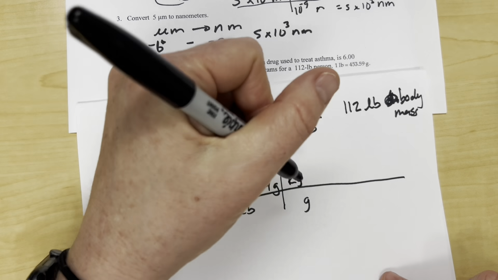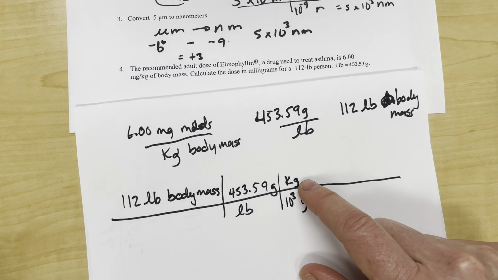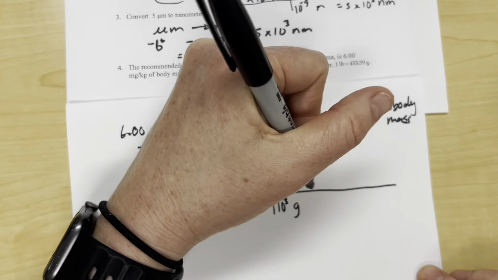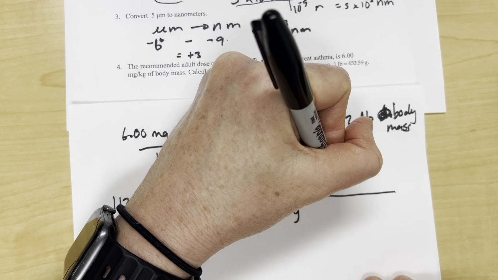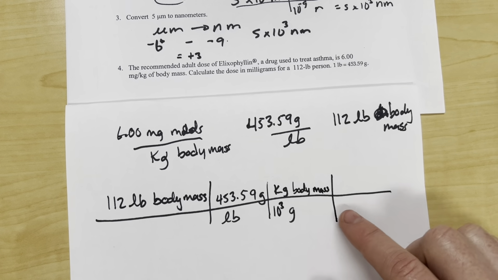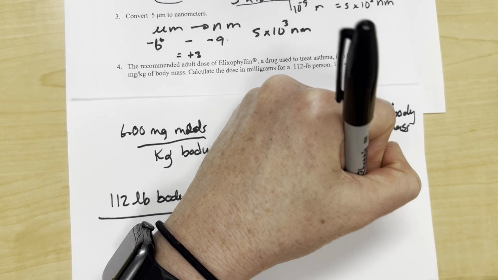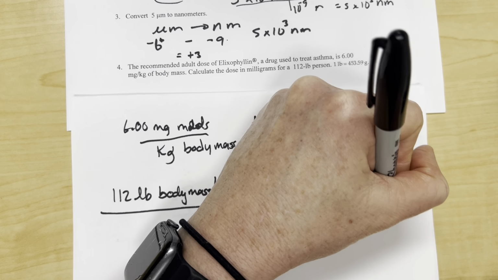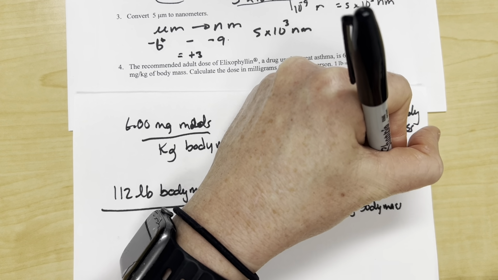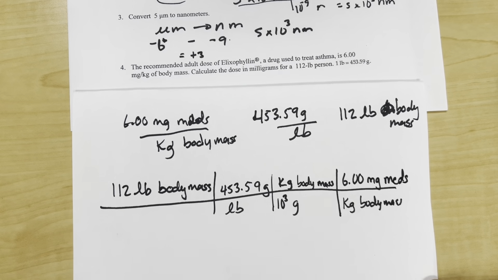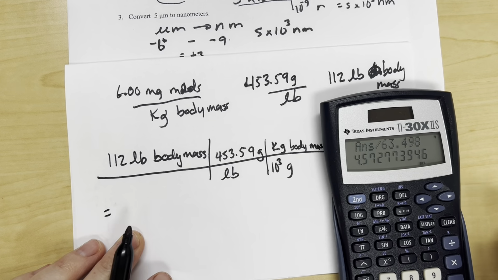Well, hopefully you remember kilo is 10 to the third. So there are 10 to the third grams in a kilogram of body mass. All of this over here was talking about body mass. Now if this is kilogram of body mass, we can put it down here. We know in 1 kilogram of body mass, you can take 6.00 milligrams of the meds. And now we're all set, so let's go ahead and calculate this out.